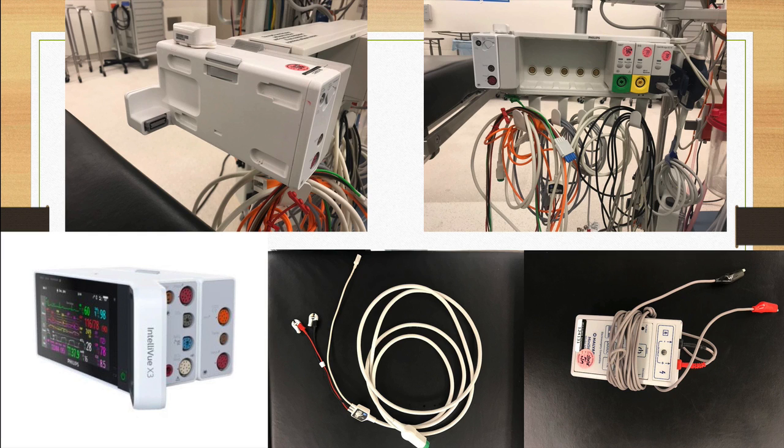Okay, so one thing I want to point out is a special monitor that we use at UCLA, and it's called a Philips X3. Now you'll find these inside the pre-op area attached to the patient, and when we bring a patient back to the OR, we take this with us, and then once we get into the OR, we plug it into this area here.